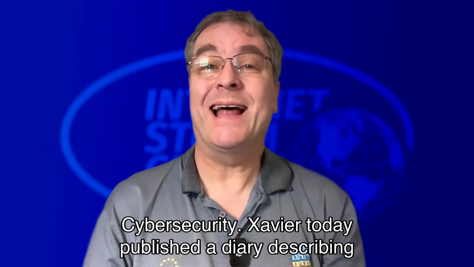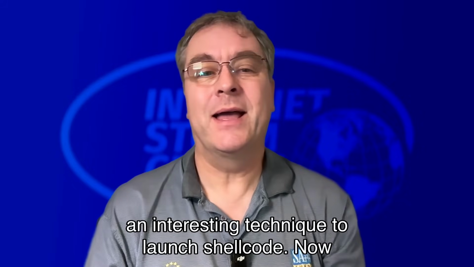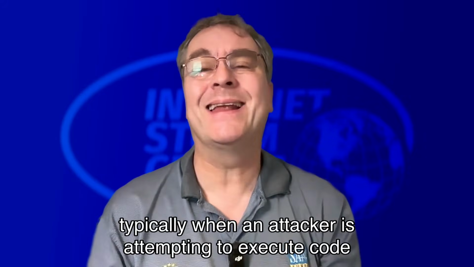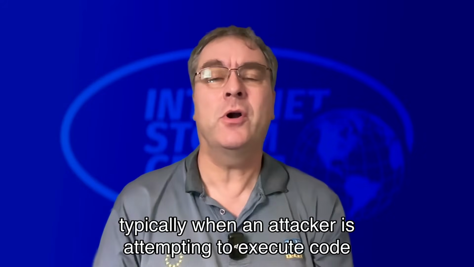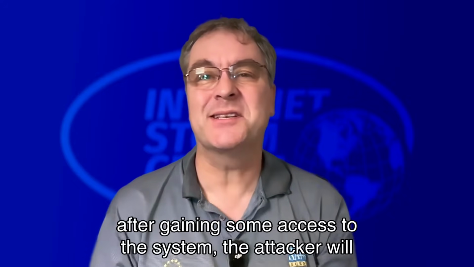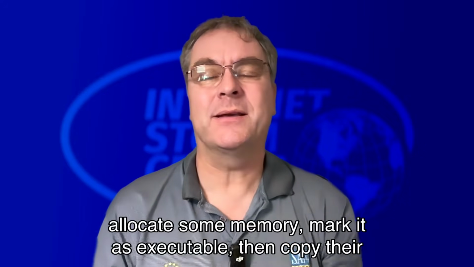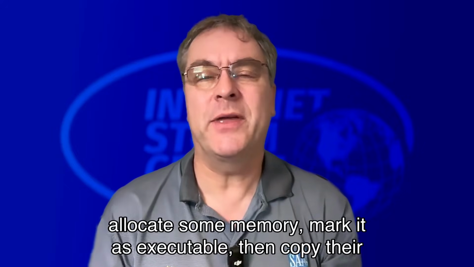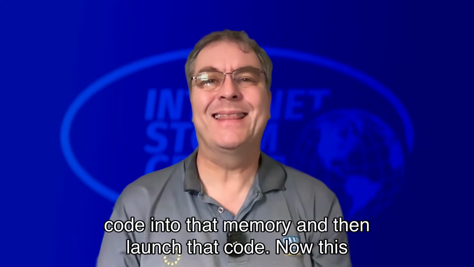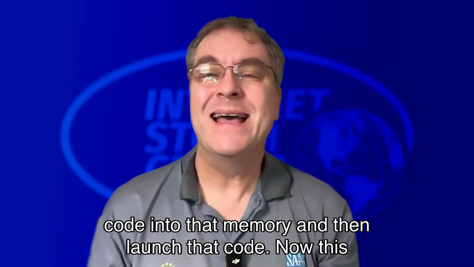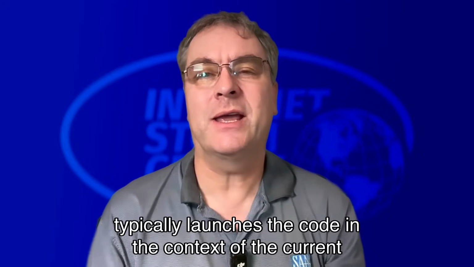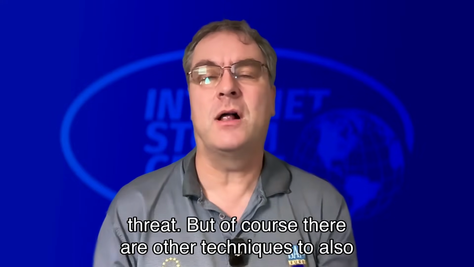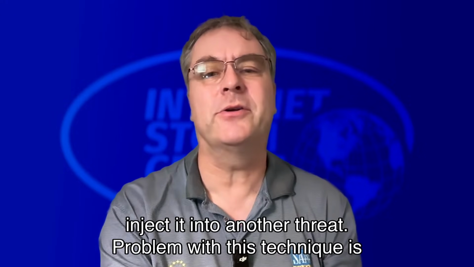Xavier today published a diary describing an interesting technique to launch shellcode. Typically, when an attacker is attempting to execute code after gaining some access to the system, the attacker will allocate some memory, or mark it as executable, then copy their code into that memory, and then launch that code. This typically launches the code in the context of the current thread, but of course there are other techniques to also inject it into another thread.